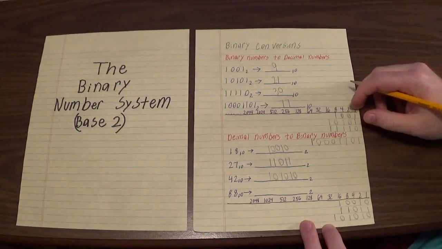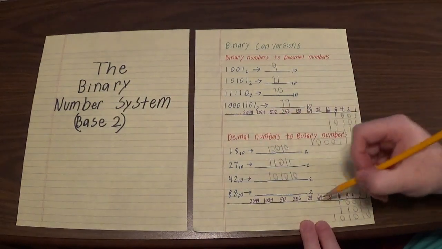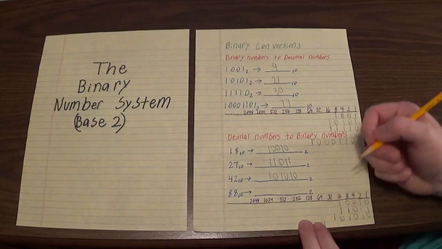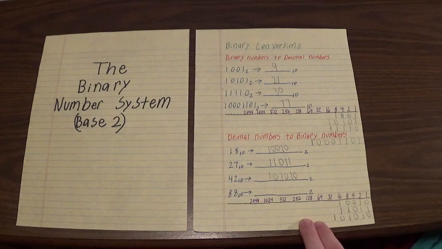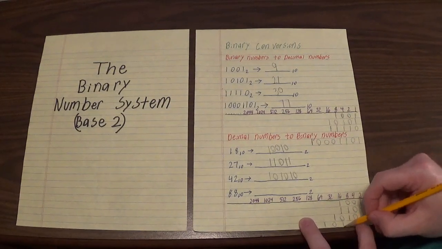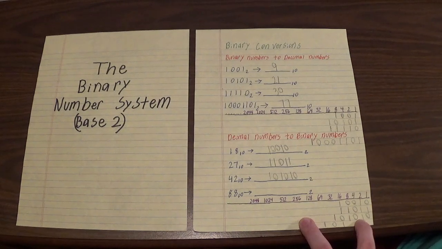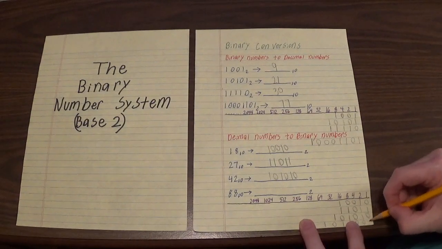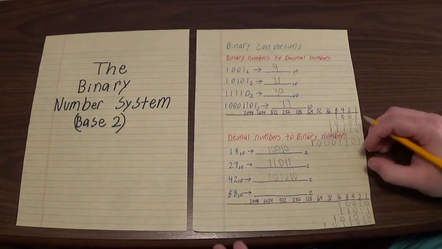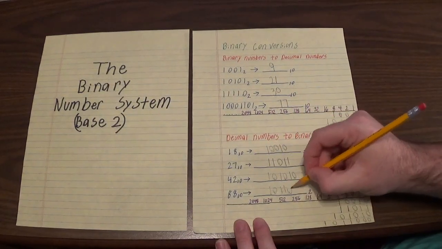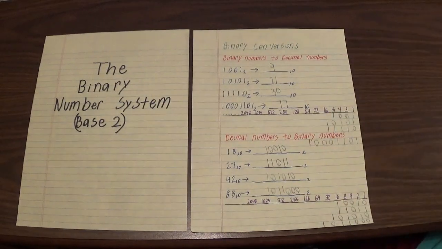Alright, then my last one is 88. So I can subtract 64 from 88 because 128 is going to be too big. So 64 from 88, and that leaves me with 24. So 32 is too big. I can subtract 16 from 24, and that leaves me with 8. So 8 from 8 leaves me with 0. So the rest of these are zeros. So that is my answer for that. So 1 0 1 1 0 0 0 is my answer for that.